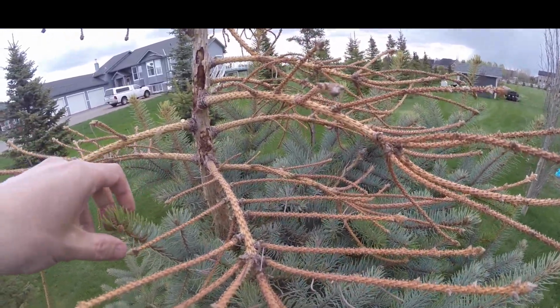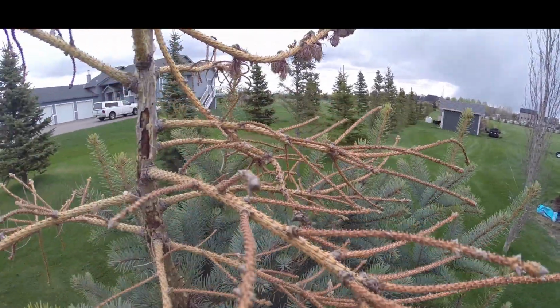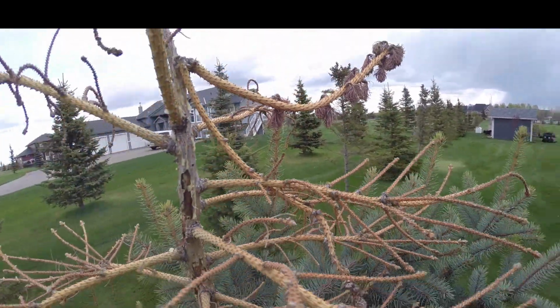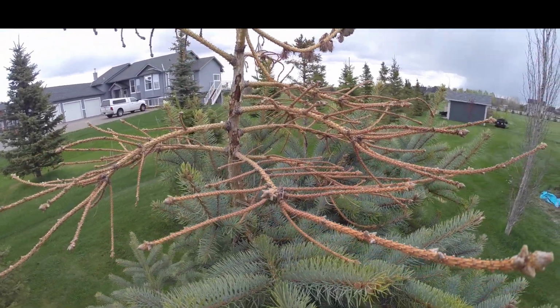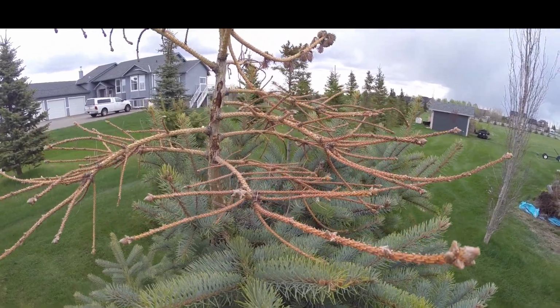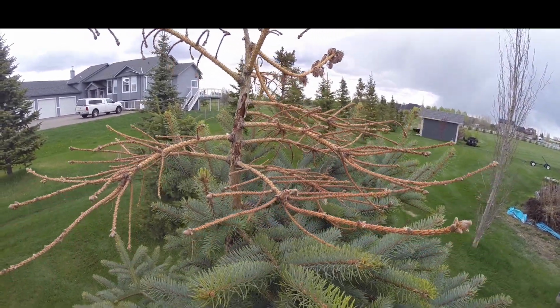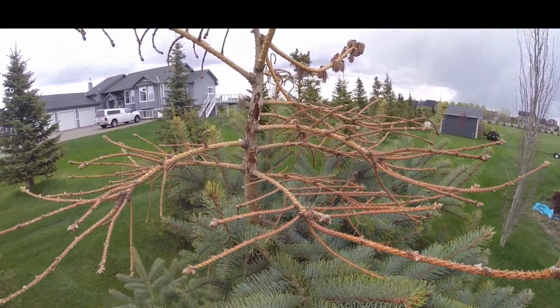Once you get the top cut away, you're going to want to set a new leader. You can see some of the branches here have already started to try to become leaders, and then you get some competition, which stunts the tree's growth. So basically you need to get this cleaned up and set a new leader, and then the tree should be able to recover from it. There are no pesticides I'm aware of that you can use for this.